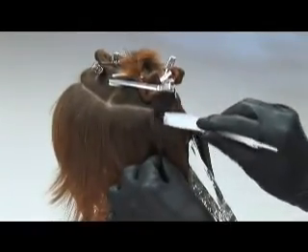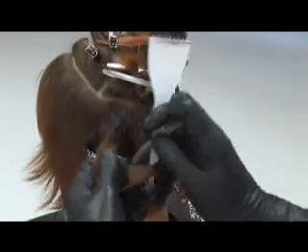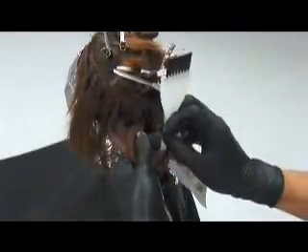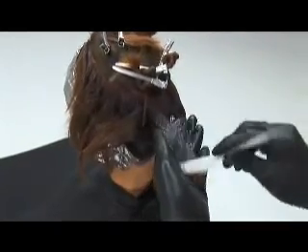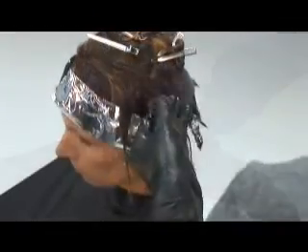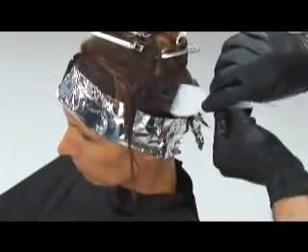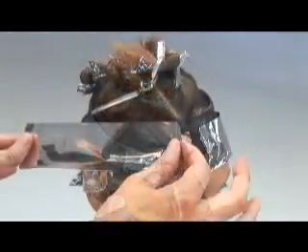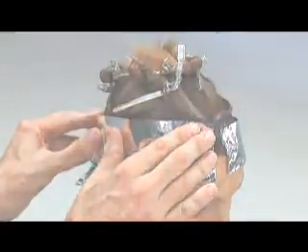Repeat this process on the left side of the head, outlining the sections and taking subsections from the back center part, working toward the front hairline. Apply color formula 2 to the scalp area, then immediately go back and apply color formula 3 to the mid-lengths and ends. To keep the color formulas in the circles separated, cover Circle 2 with protective foil.